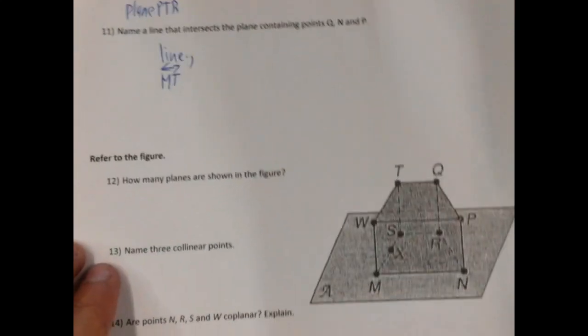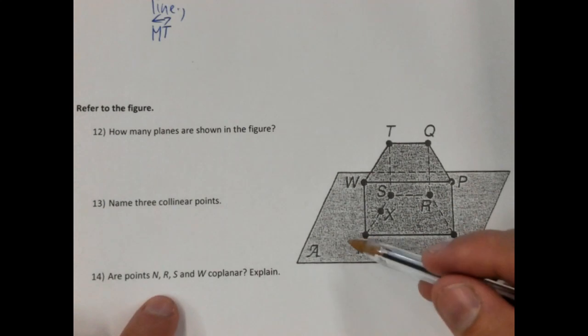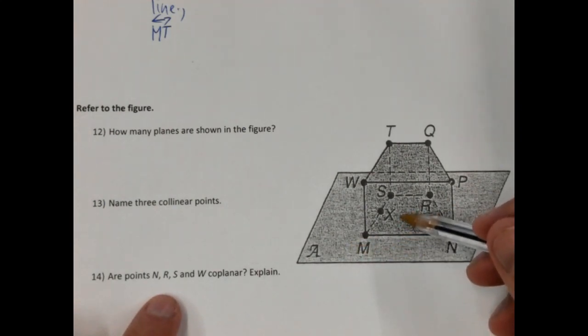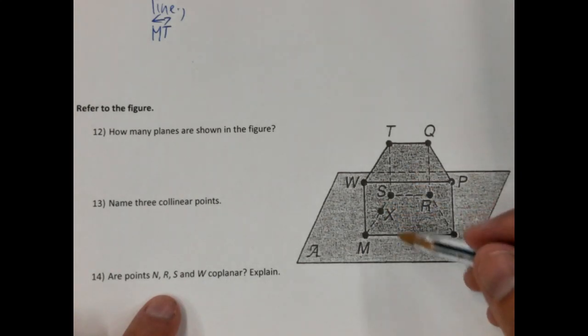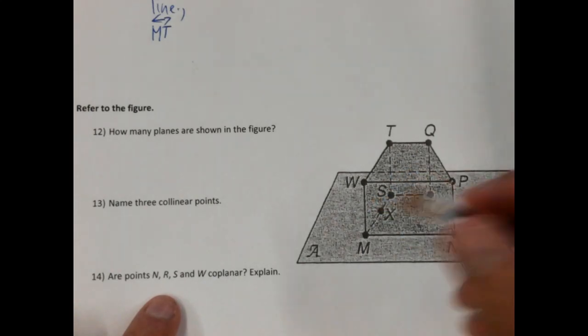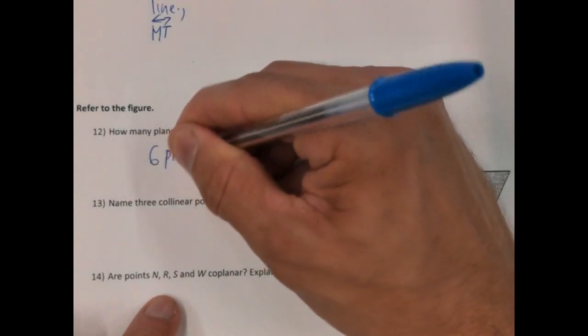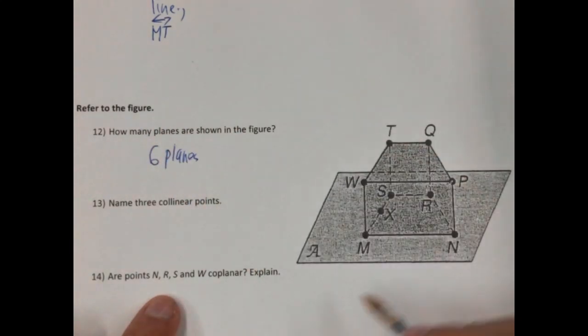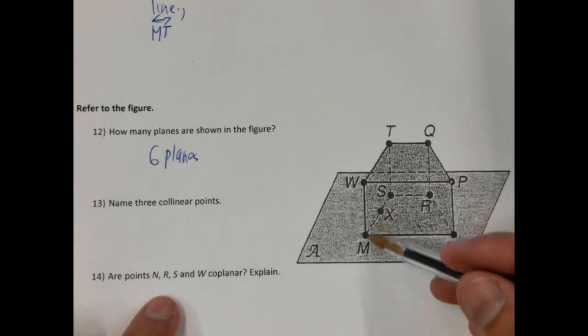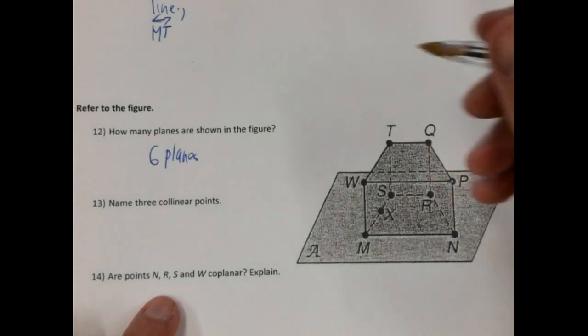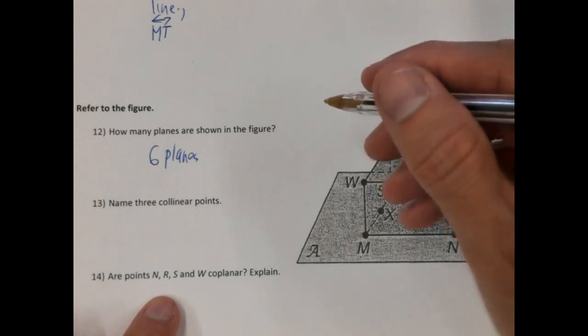Last one. Here we go. How many planes are shown in the figure? Okay, so we have the big plane on the bottom. Again, we're going to count that as part of it. Then we have these 4 faces on the outside, so 1, 2, 3, 4, and then 5 on the top. So 6 planes total. Name 3 collinear points. For this one, I think it actually has to be these 3. Yeah, it is. Those are the only 3 that are all collinear. So M, X, and S.